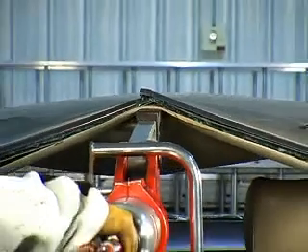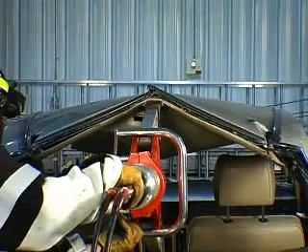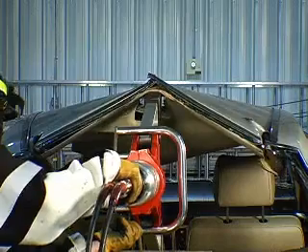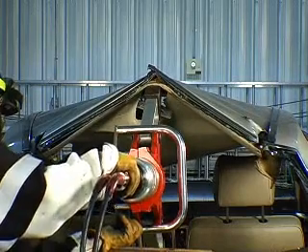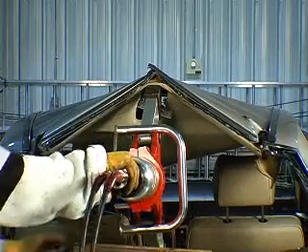Once the relief cut is done, we're going to lift the roof again, and you can see we gain even more space with our roof tent evolution this time.